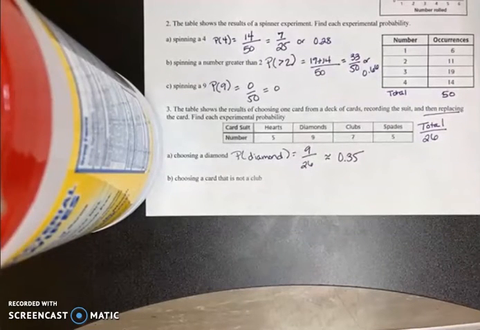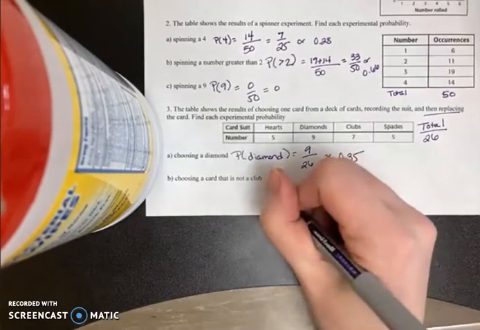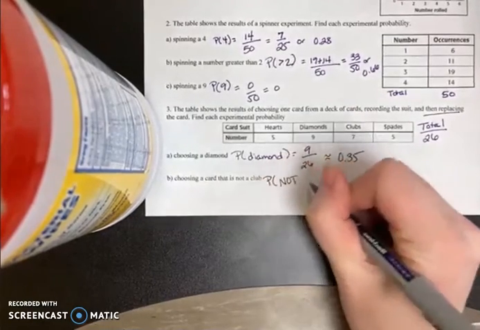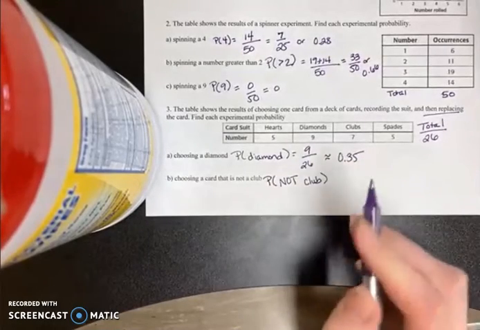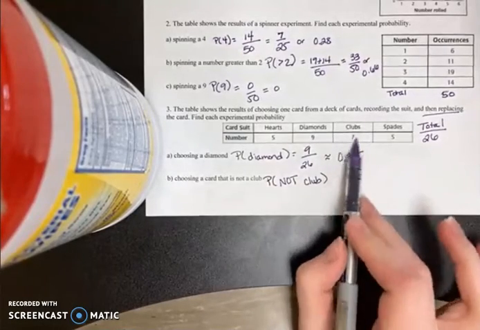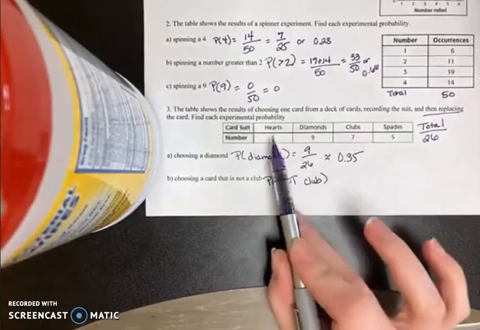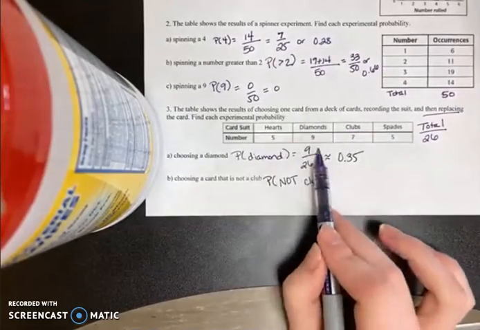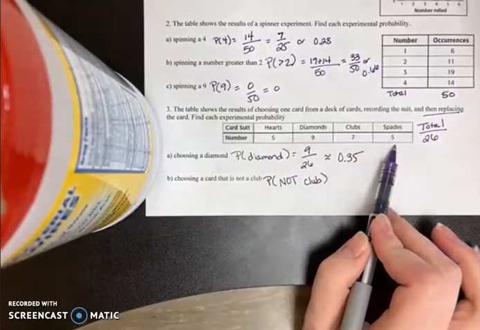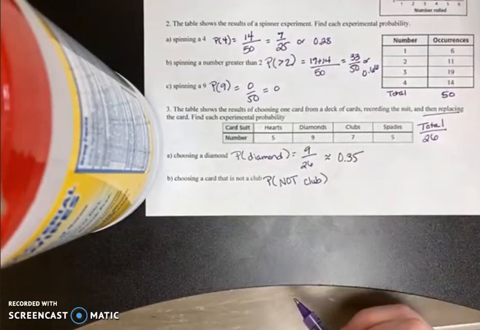Part B says choosing a card that is not a club, so P not club. That means we have a couple of different options. You could either say, okay, well, here's the clubs, I'm just going to add the other 3 together and put it over the total. So that would be 5 plus 9 plus 5, or 19 over 26.